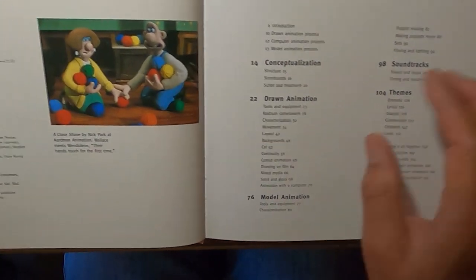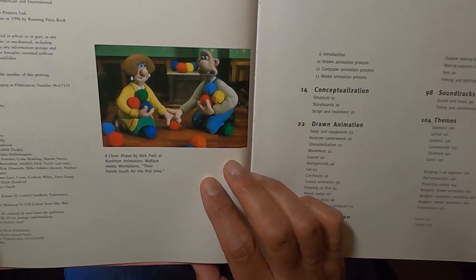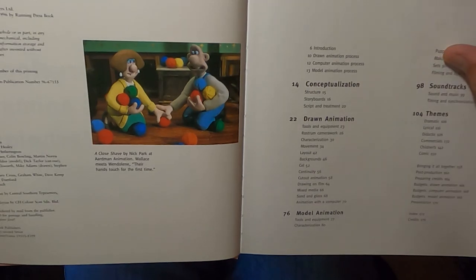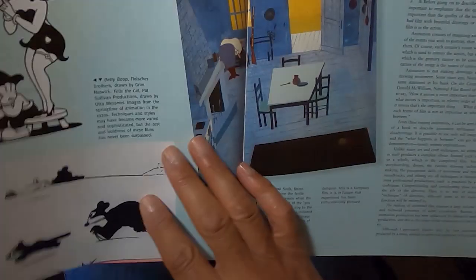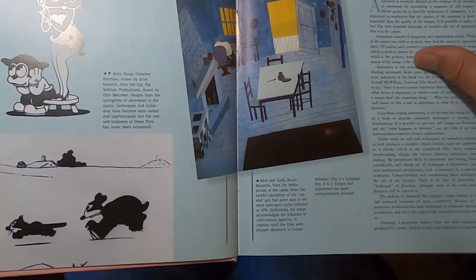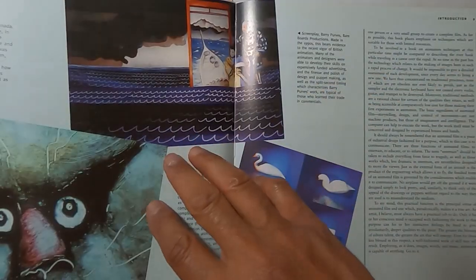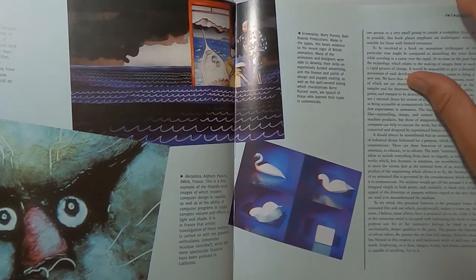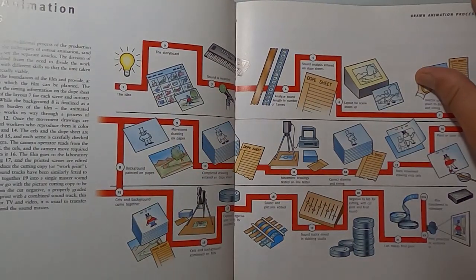A really good book. There's a picture from a film called A Close Shave by Nick Park when he was at Aardman Animation. The Wallace and Gromit guys. And then there's the usual short history of animation. And this one is more international and takes in a lot of different types of animation.